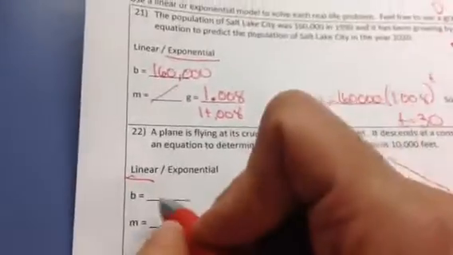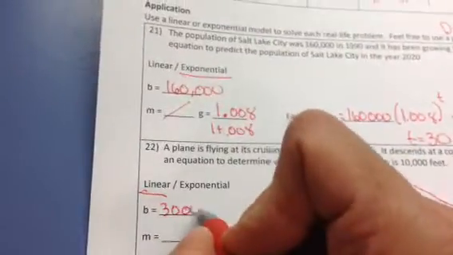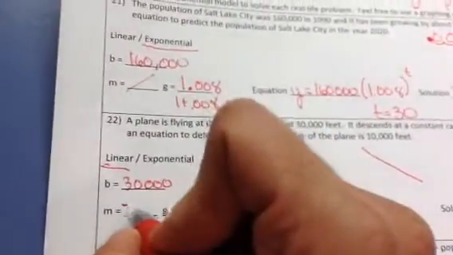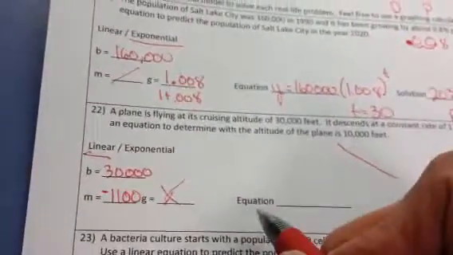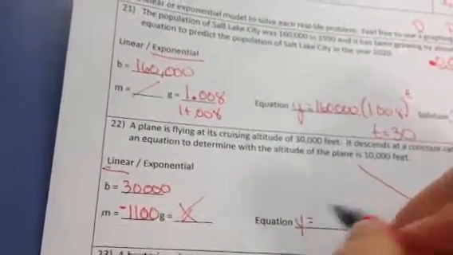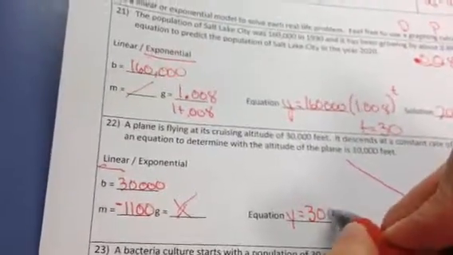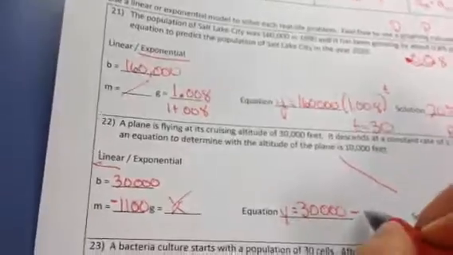So this is linear. My initial amount is the cruising altitude of 30,000 feet. There is no G, sorry. M is my rate. It's going down, so since it's descending, it's negative. In my equation, Y equals, I'm going to put the B, the starting amount, first. Then it's going down, so I could subtract or I could add the opposite.